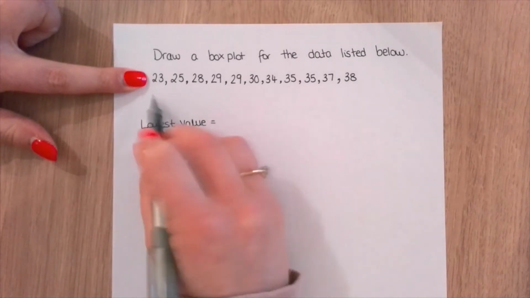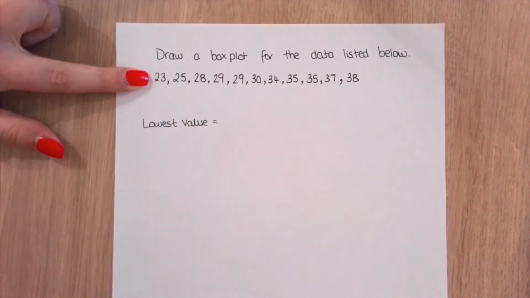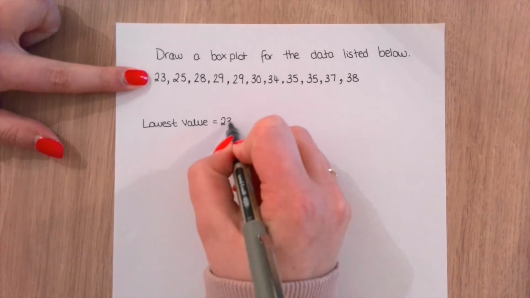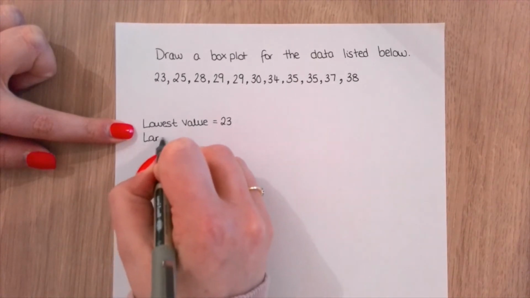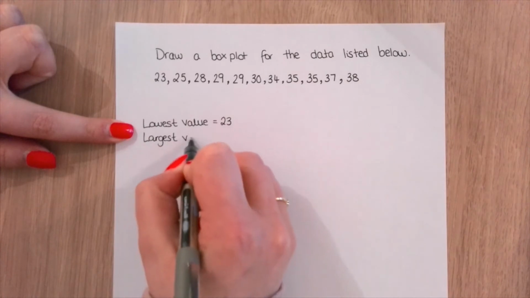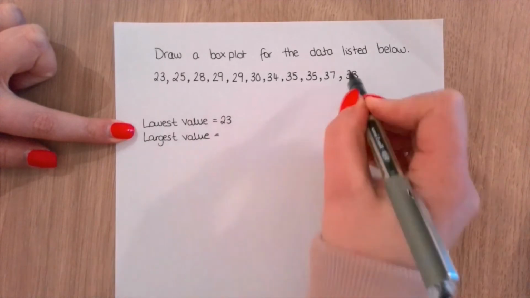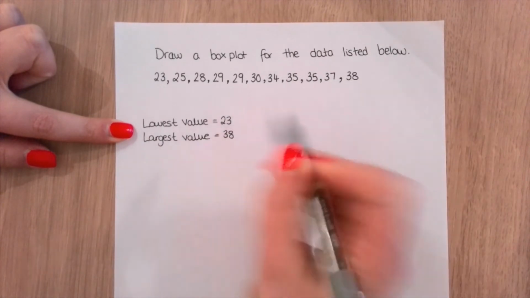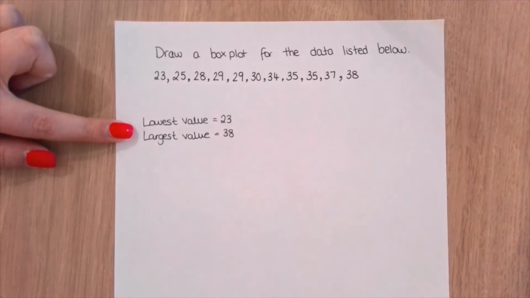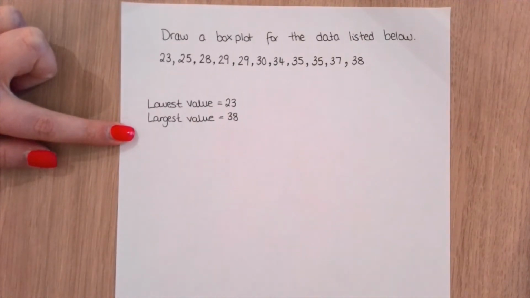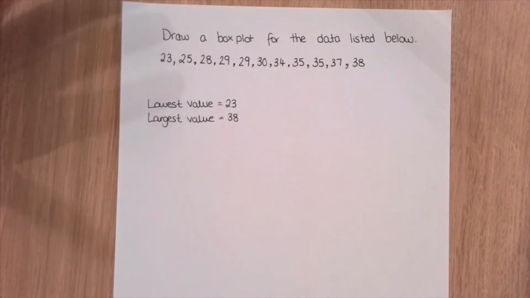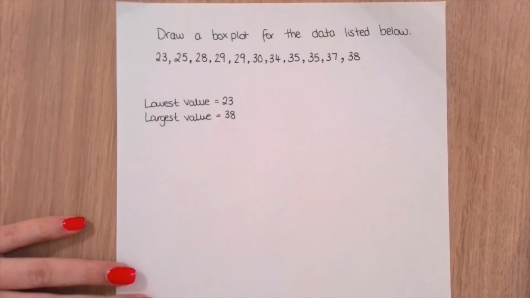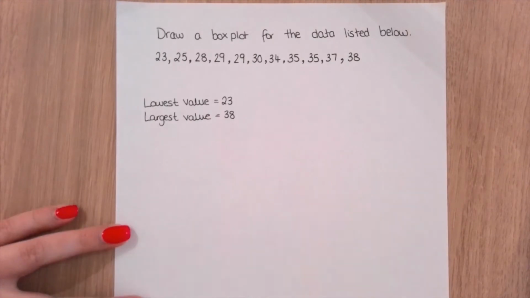Well, that's easy. I have put these all in order for us just for time. My lowest value is 23. My largest value is 38. Do make sure that the data is in order before you start writing this down for future questions, because sometimes in questions they don't write it all in order, and you could get this quite wrong.